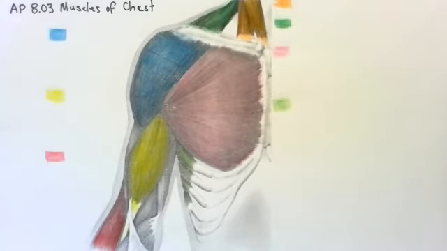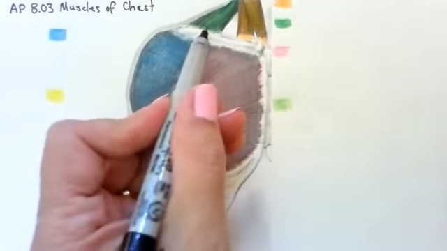Today we're going to talk about the muscles of the chest. So we've finished the muscles of the head and the neck, and we're going to move on down to the chest. Now you'll notice two of these.